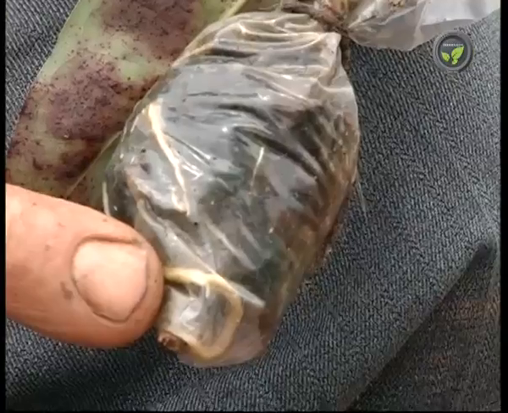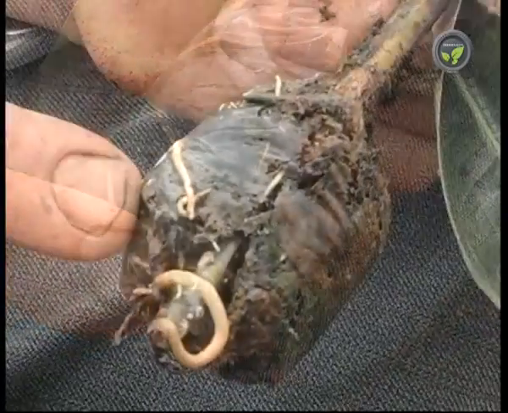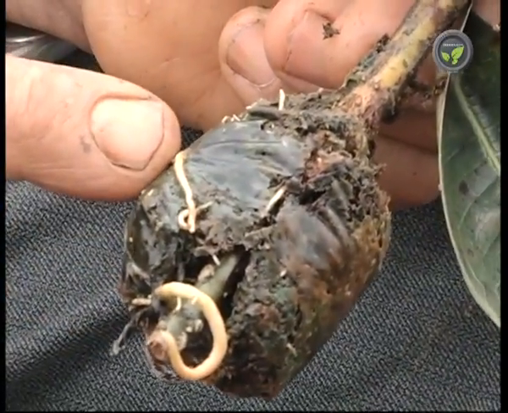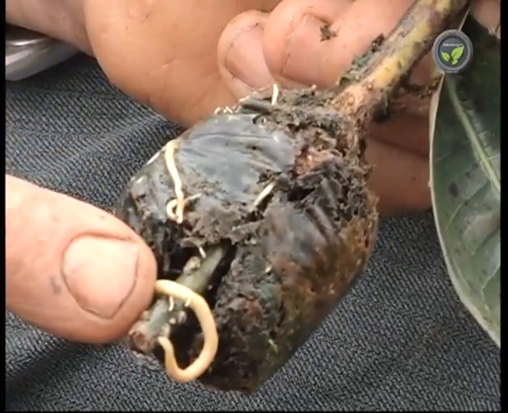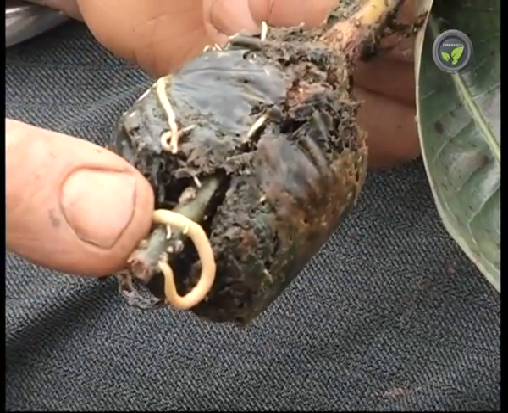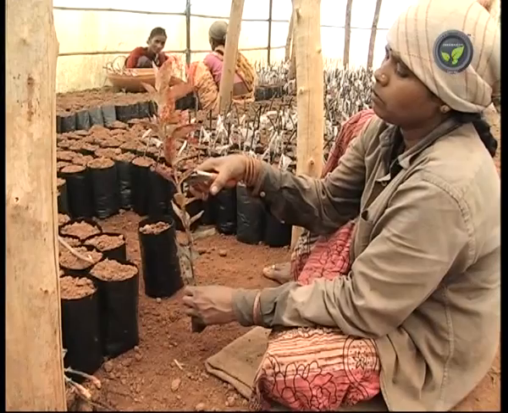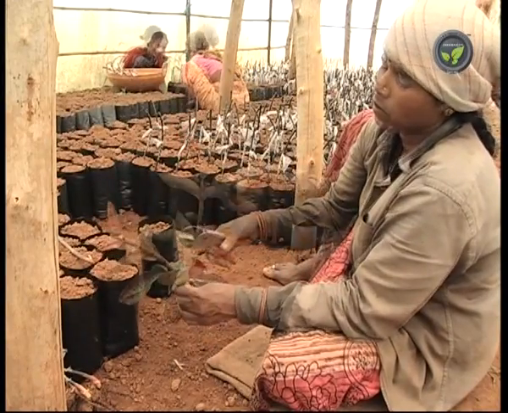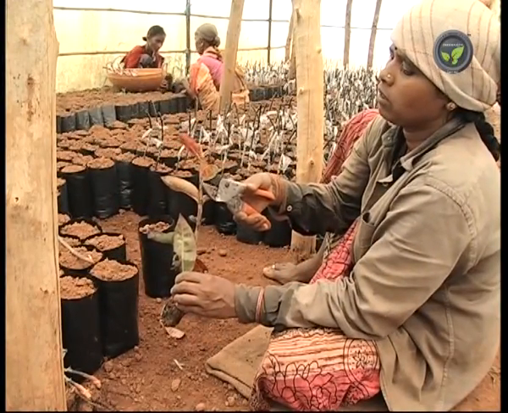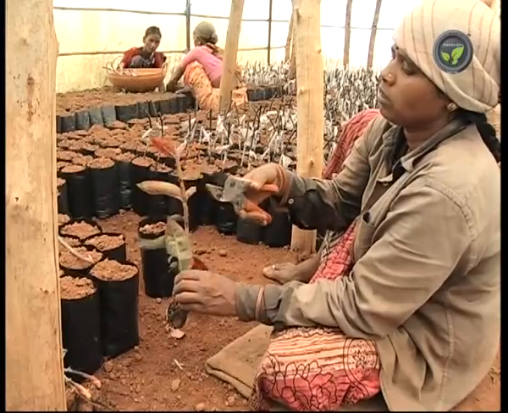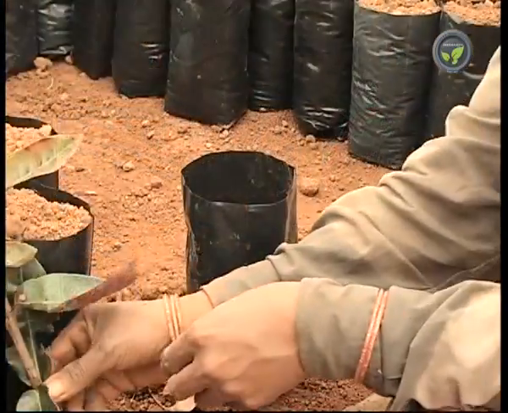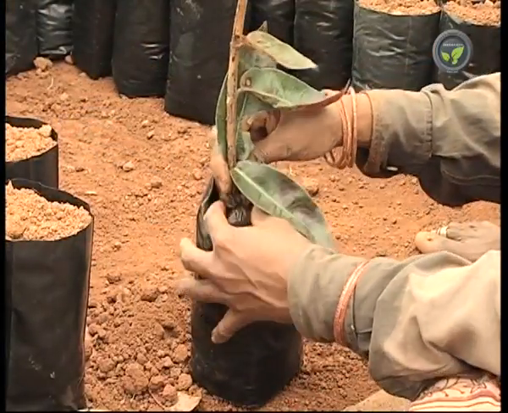After enough roots are visible, put 2 vertical cuts below the layer ball in a week interval. Then separate the layer from the mother plant. Cut off the tender portion of the layer plant to minimize evaporation, since the roots are yet to establish. Remove the plastic sheet, plant it in a poly bag, and keep it under shade.